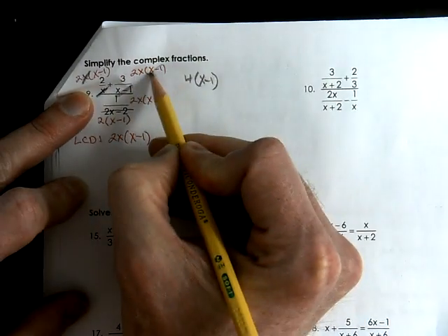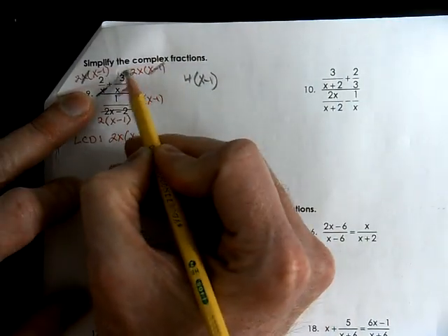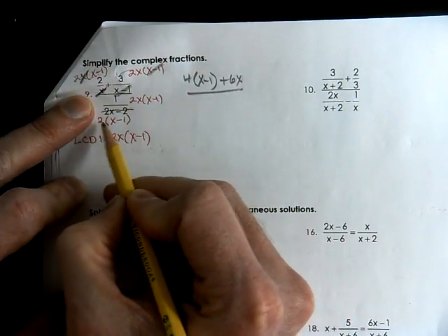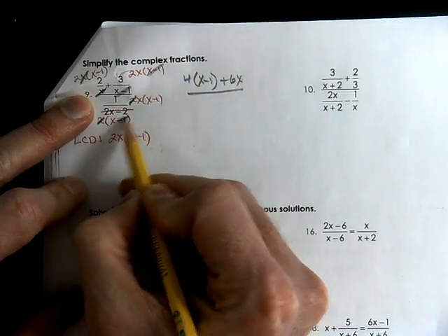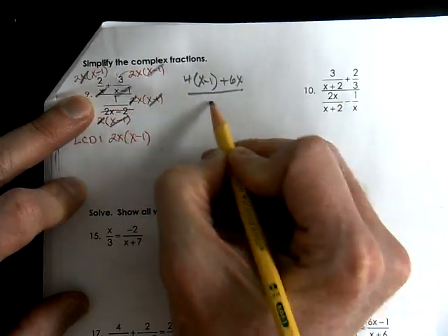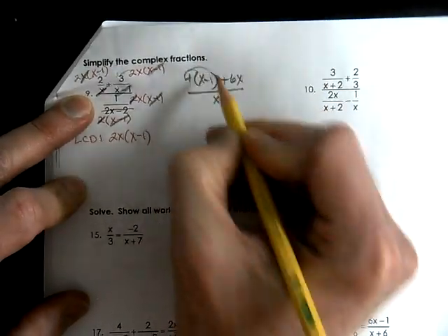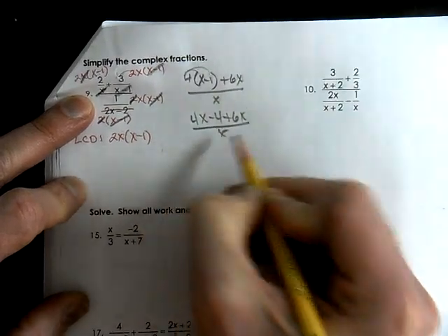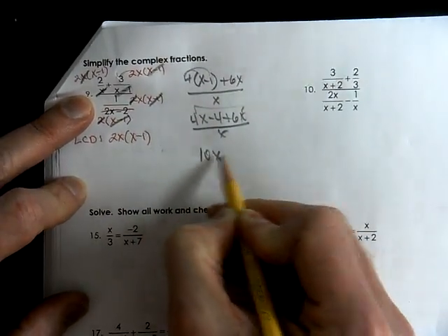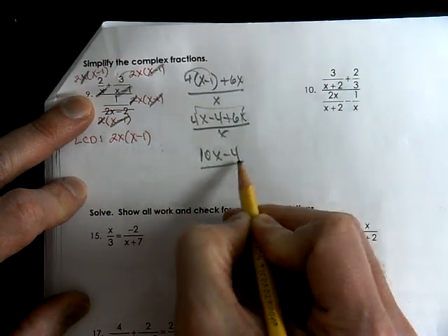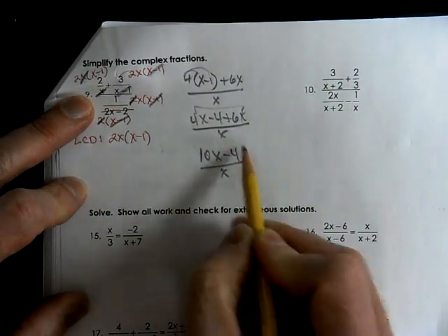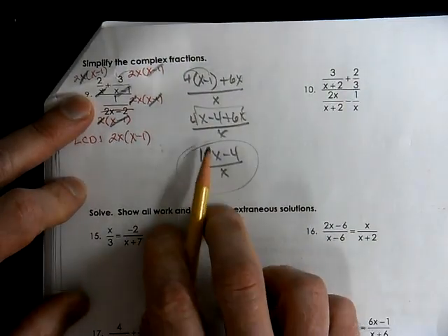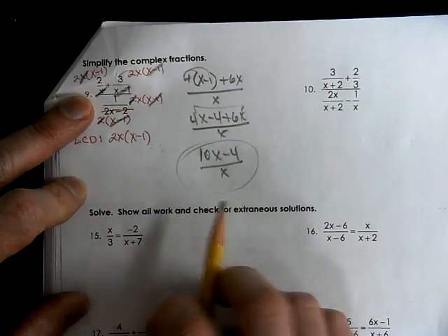On this side, the x minus 1's go away, and I have 6x. Here the 2's go away. The x minus 1's go away, and I'm left with x. So we have 4x minus 4 plus 6x. And it looks like we have 10x minus 4 over x. The x's cannot cross off, because that's actually 10x minus 4.